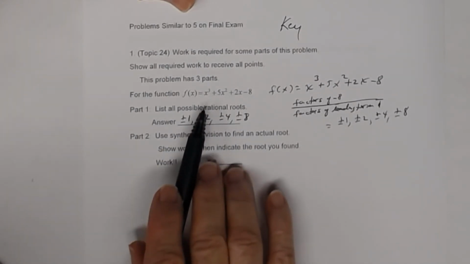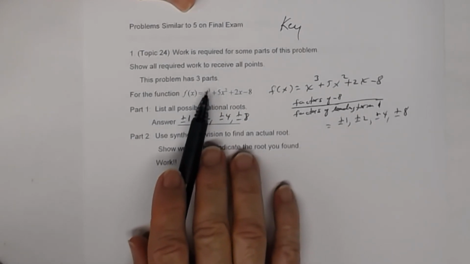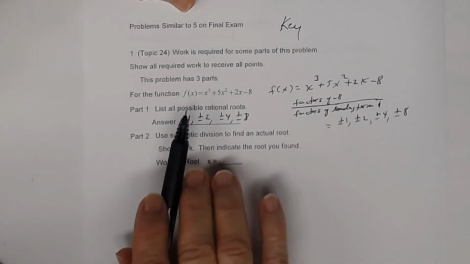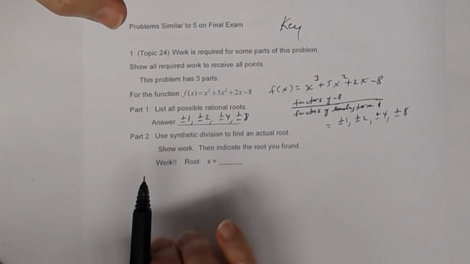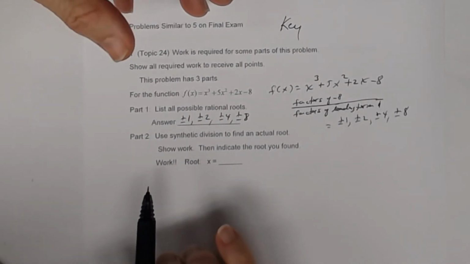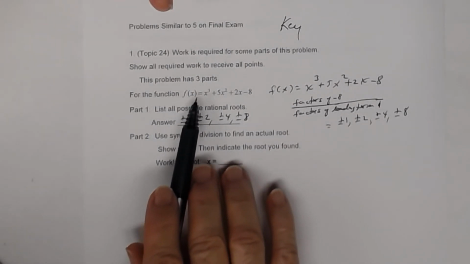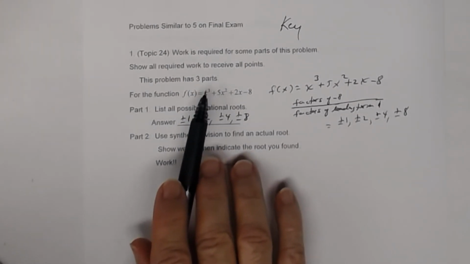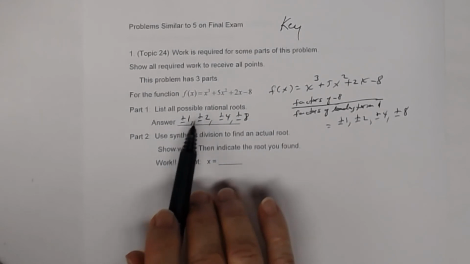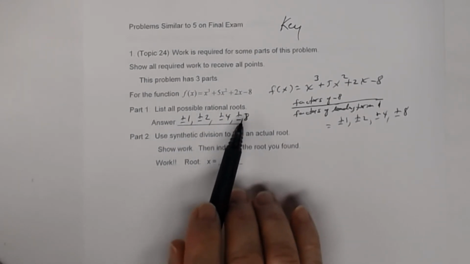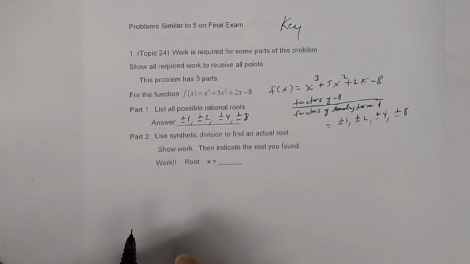Now remember, the degree of this polynomial is 3. So the most you can have is 3. But if you have 3 rational zeros, then they have to come from these possible rational zeros. And so that's where the next part comes in.